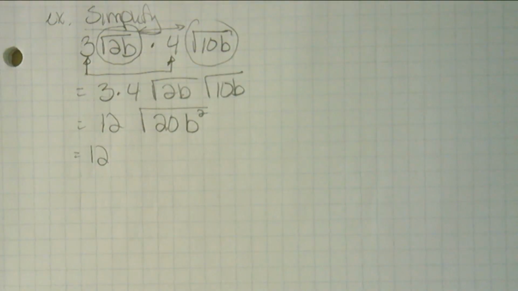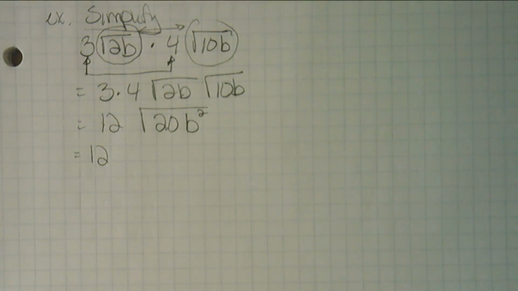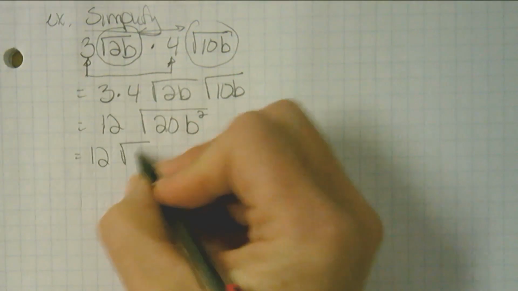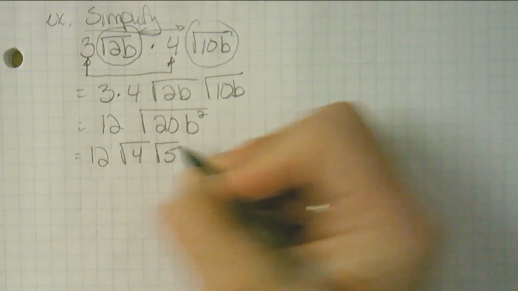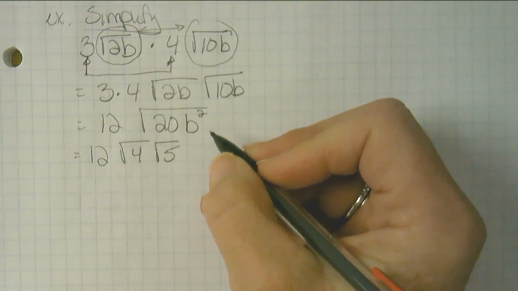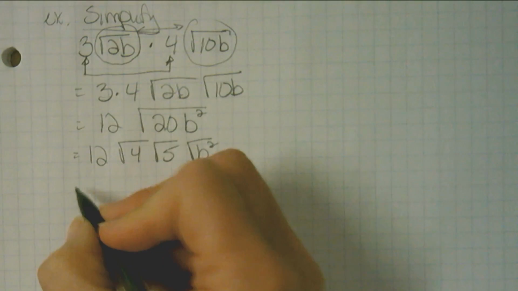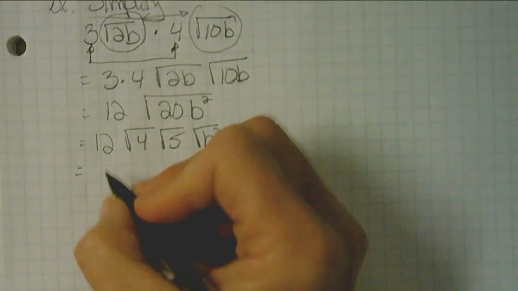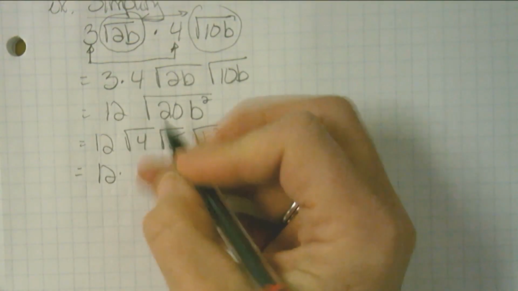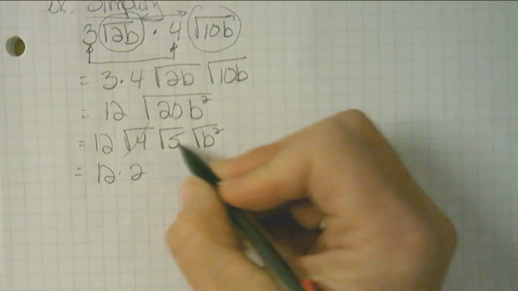What can I break 20 into, where one of them is a perfect square factor? Kaylee? Excellent. So I have the square root of 4 times the square root of 5. Well, b squared is already b squared, right? So I don't need to break that further. I just do the square root of b squared. Let's apply our perfect squares. So I have 12 times... Kaylee, what's the square root of 4? Excellent.